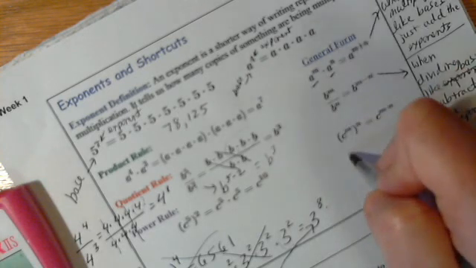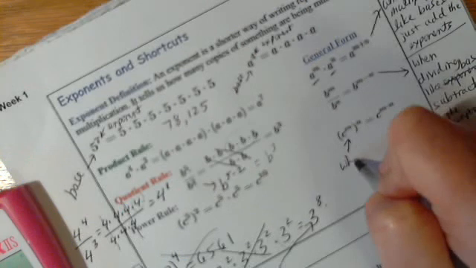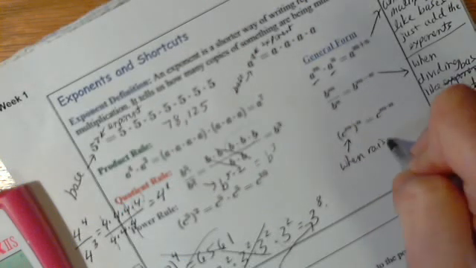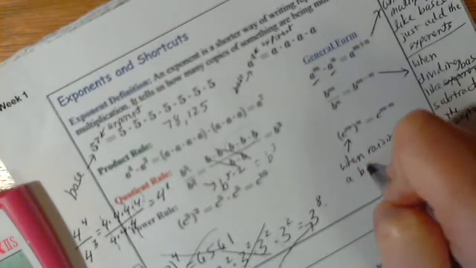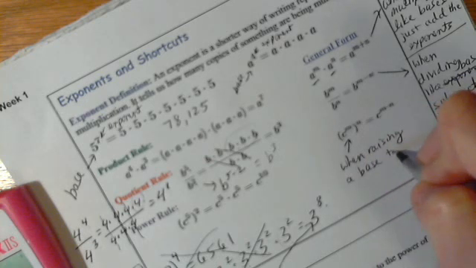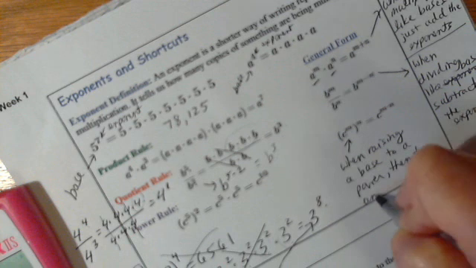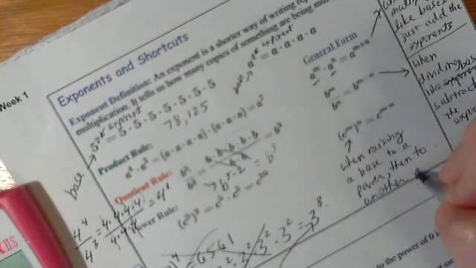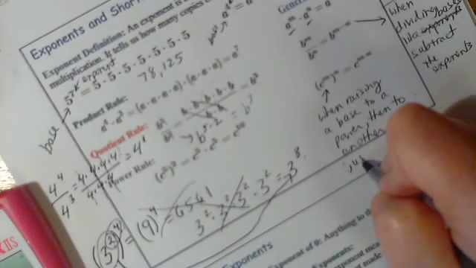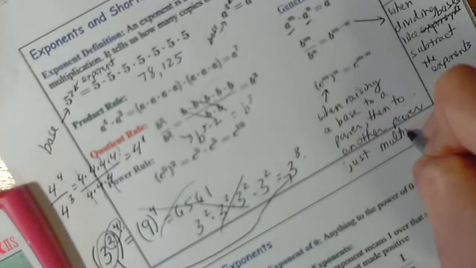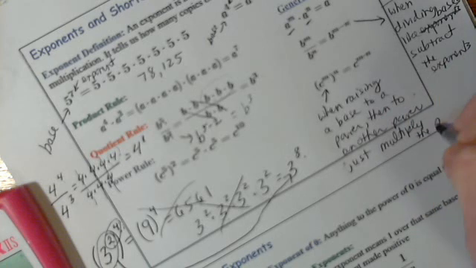And so in words, when raising a base to a power, then to another power, I can also say exponents, just multiply the powers. Or the other word is exponents. They mean the same thing. Okay.